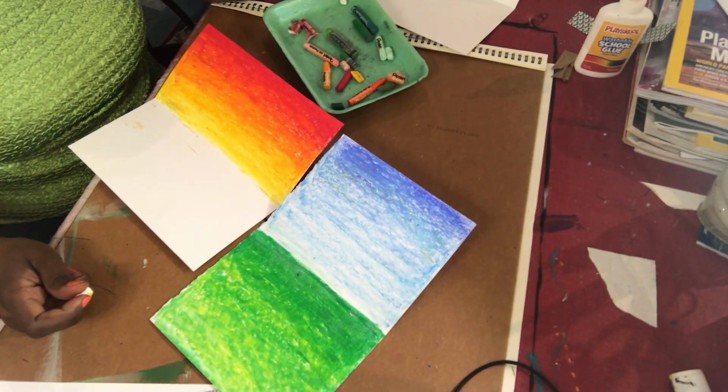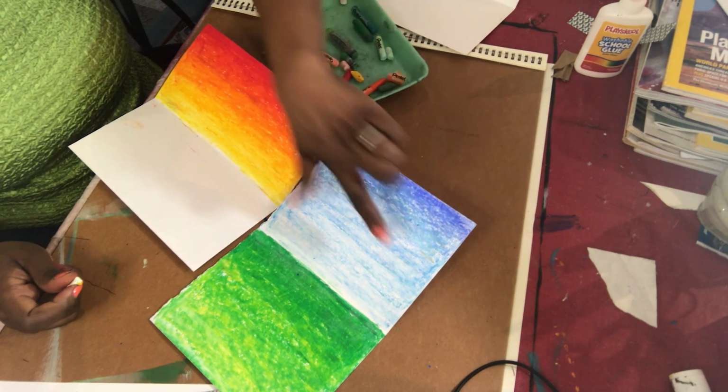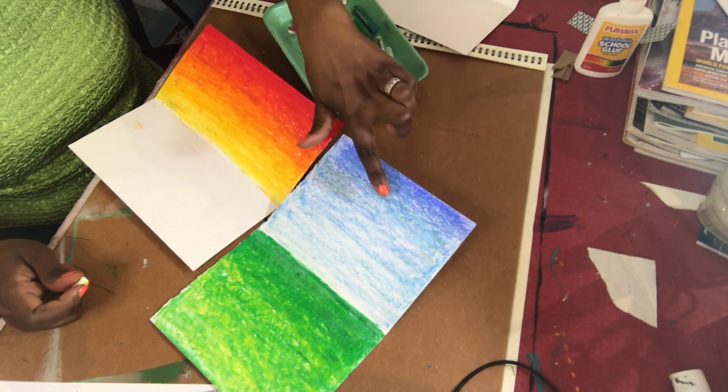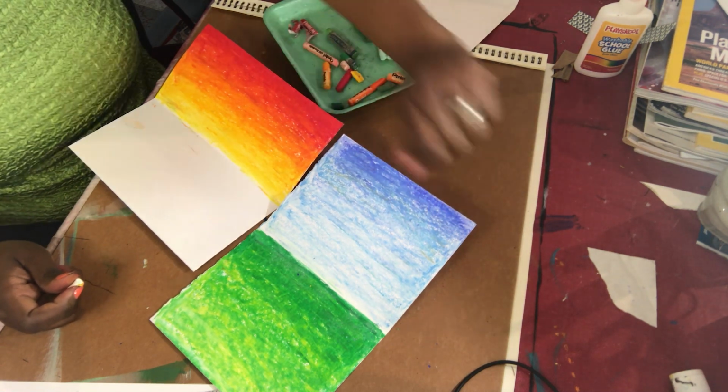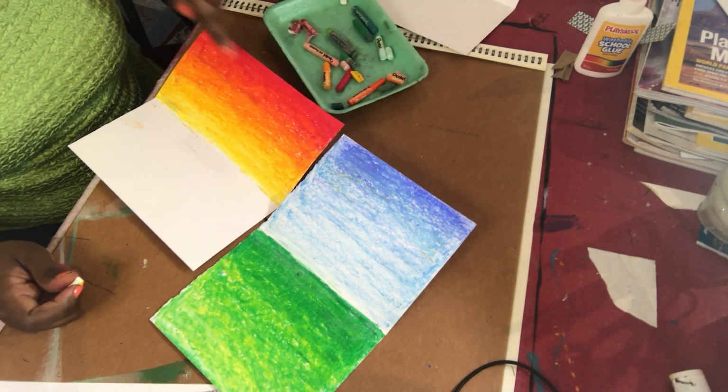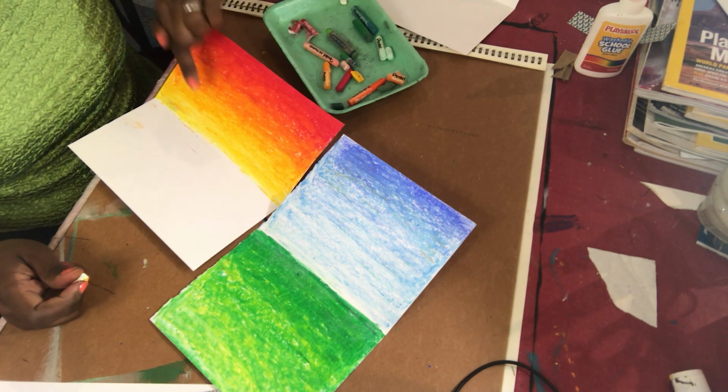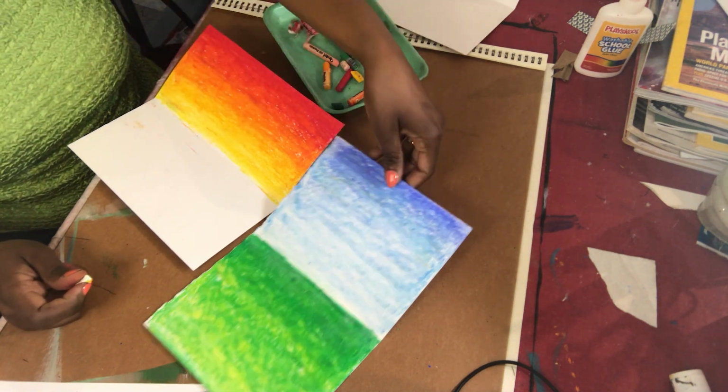Oil pastels, love it. This one, I allowed the white to come through a lot. It has a nice textural effect. The top, I went over with dark blue and a lighter blue, heavy. This one I did much heavier. But look at the vibrancy of the colors.